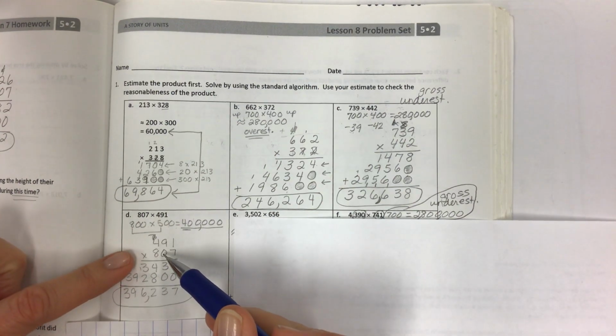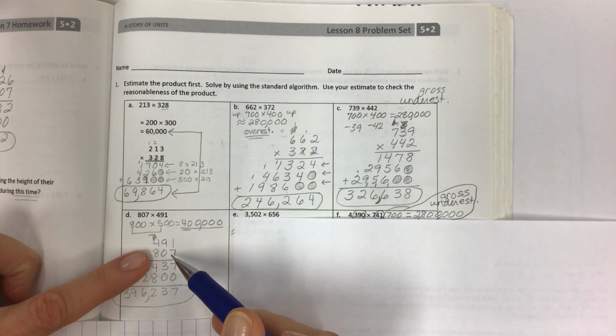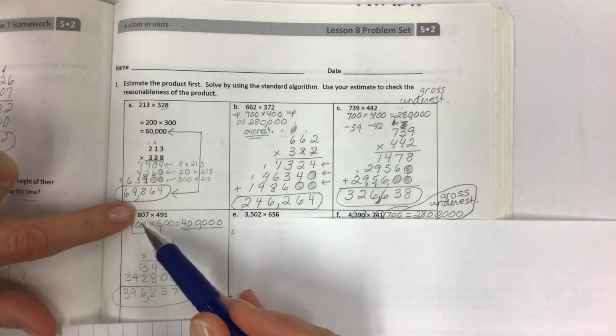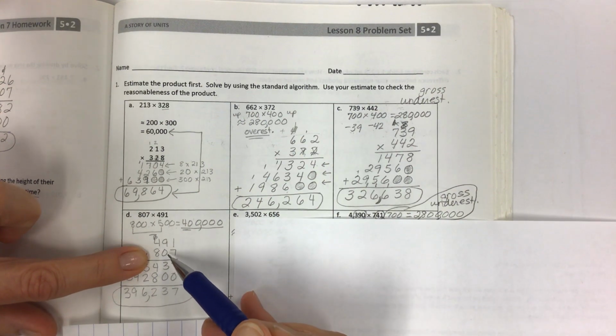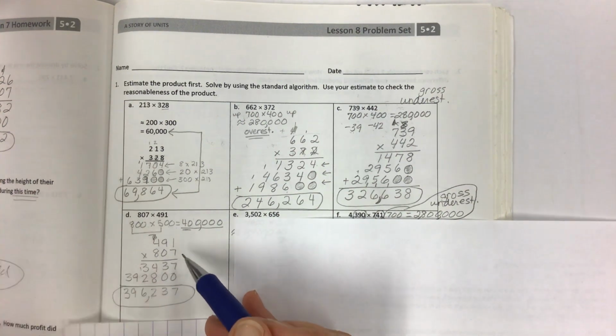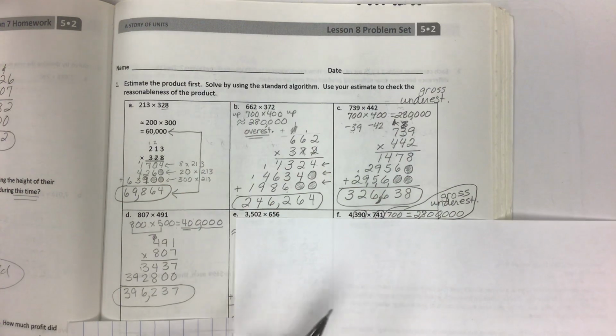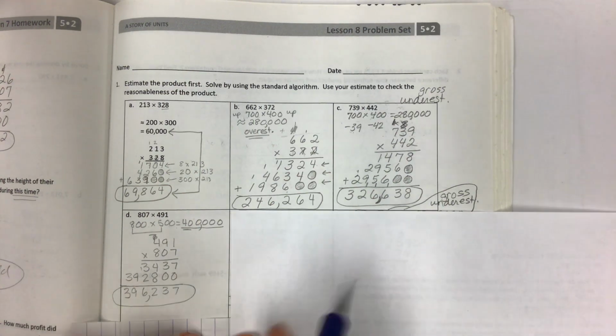Notice that this one has a 0 in the middle of the lower factor. Now, why did I choose to put this one on the bottom? Because I don't want to have an extra row of partial products. So we talked about that in lesson 7, how that's a good strategy to save yourself time and energy.